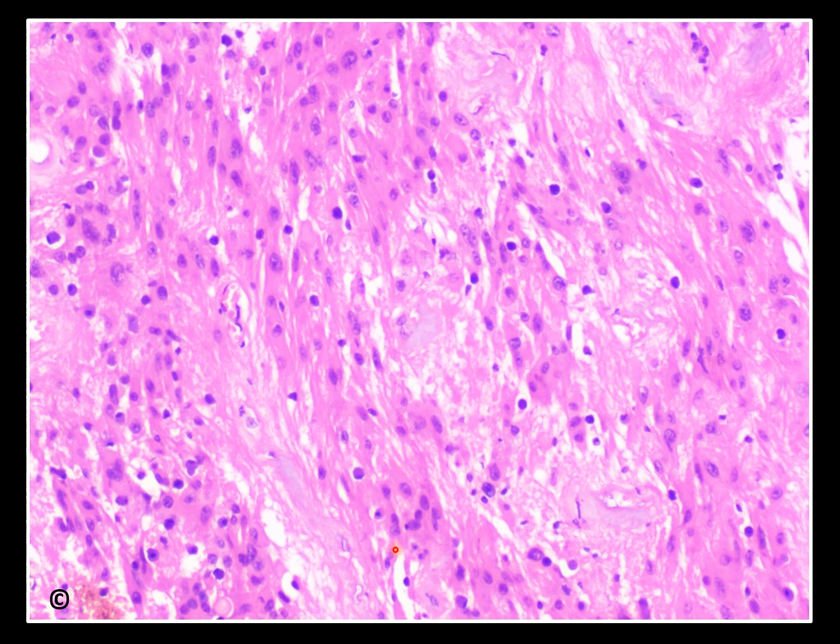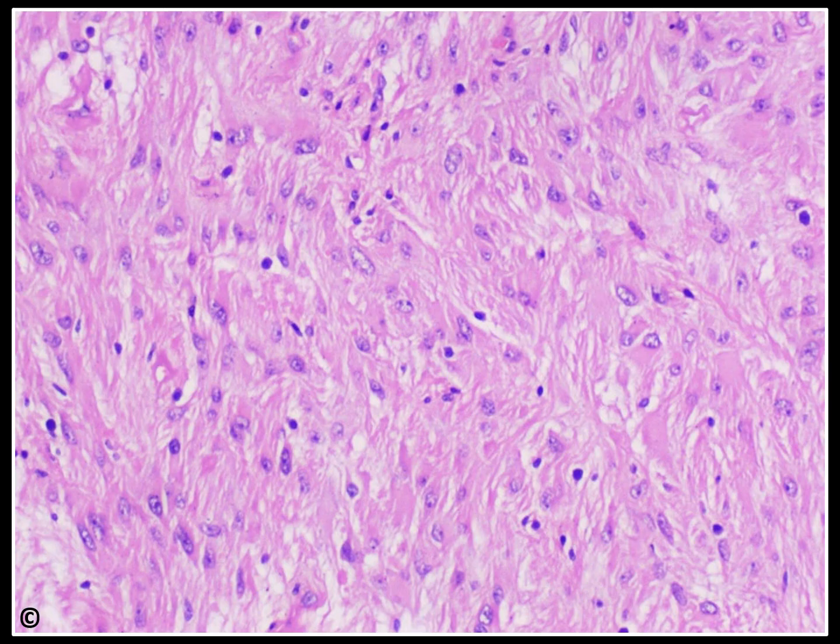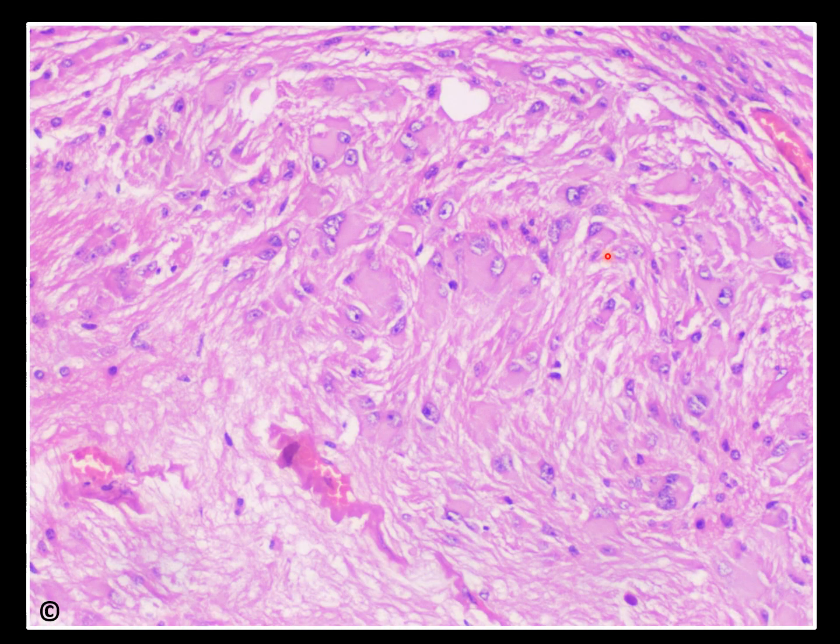The cells had astrocytic morphology, small round nuclei, and moderate amount of eosinophilic cytoplasm. The background is fibrillary. Now these are cells having ganglionic-like appearance, polygonal in shape with eccentric nuclei and exhibiting prominent nucleoli.